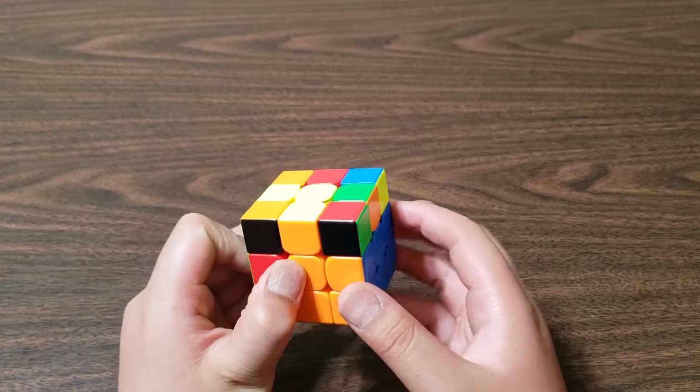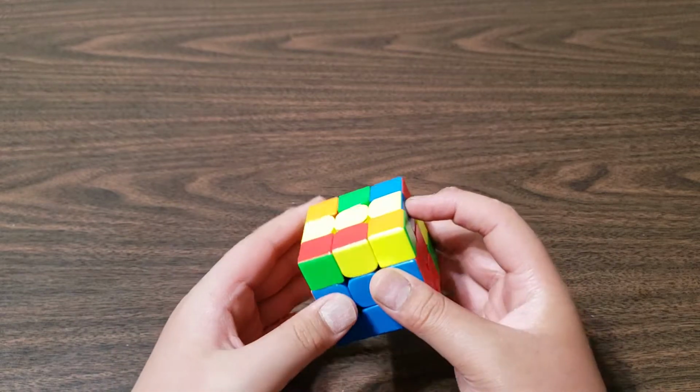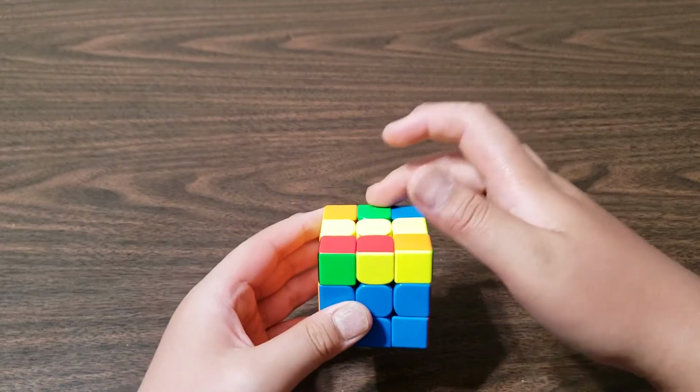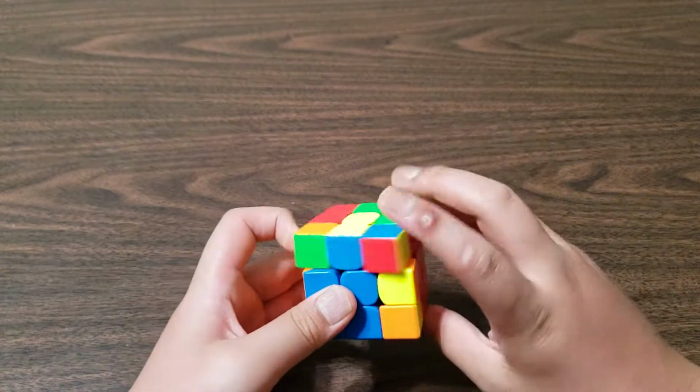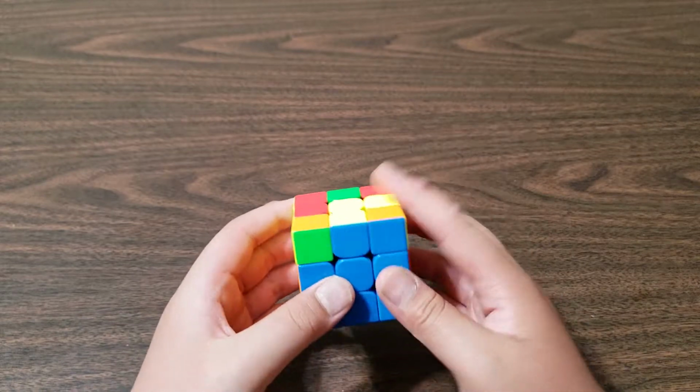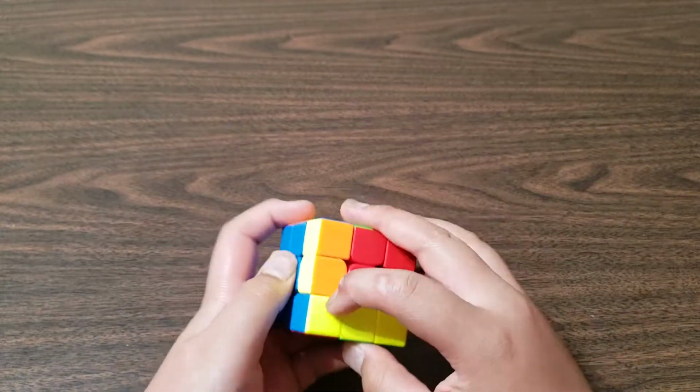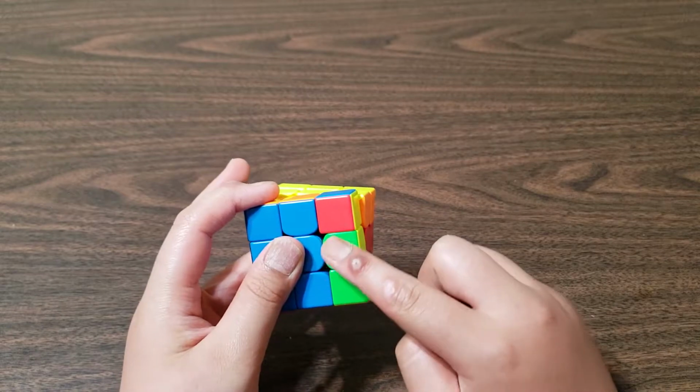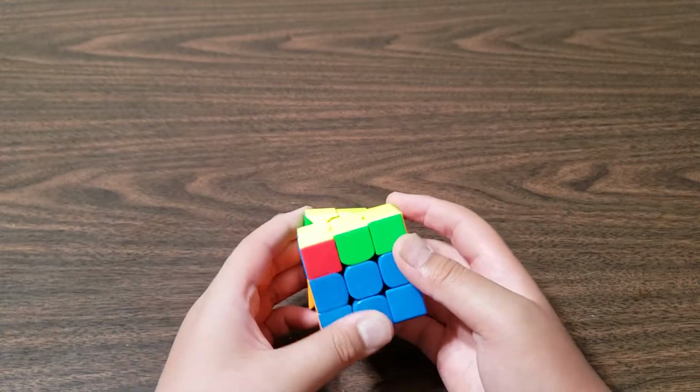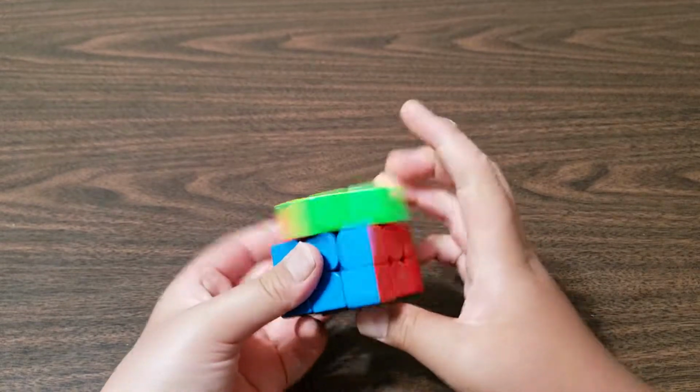So if you turn slower, then we already see this edge here, insert it, and if we look ahead, we see that this edge has red here and it's free. And then from here, we should look ahead into the PLL. So we see this block here, which means that we'll have to do a J-perm.